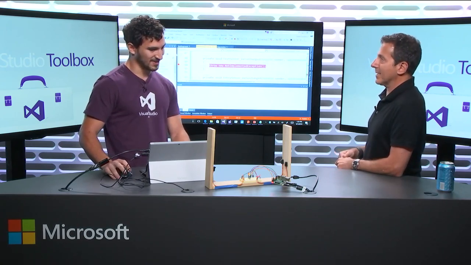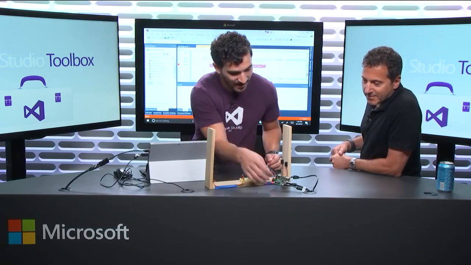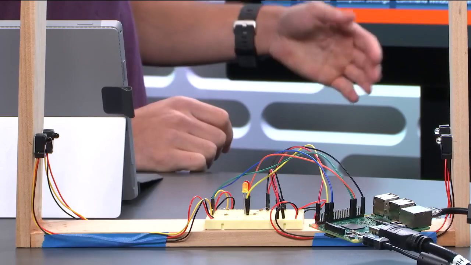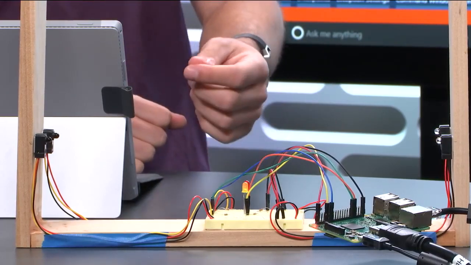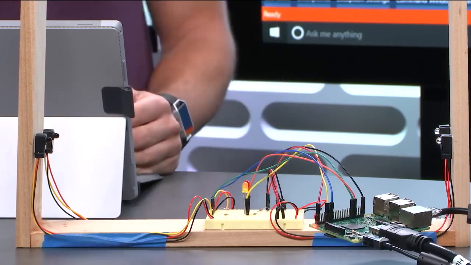And then how much storage is on this device? How many apps like this can you get on there? It depends on your SD card. I actually have a micro SD card on here. It's hard to see. But that actually has the operating system as well. So if I want to flash this device with a new operating system, I can take out that micro SD card, plug it into my computer, download the latest preview build of IoT Core, and plug it back in, and it's ready to go.